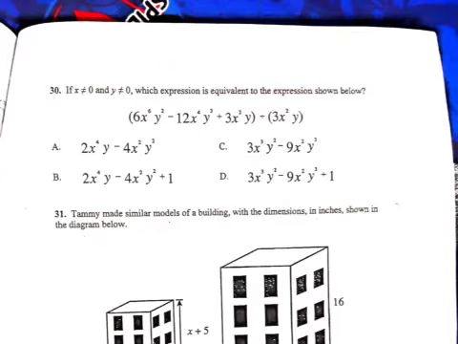All right, and number 30 is a division problem. So again, you're going to take that and you're going to divide by 3x squared y. So just take each term and divide by 3x squared y. And the first term is going to give me a coefficient of 2, x to the 4th, and then y to the 1st. Remember, I divide the coefficients and subtract the exponents.